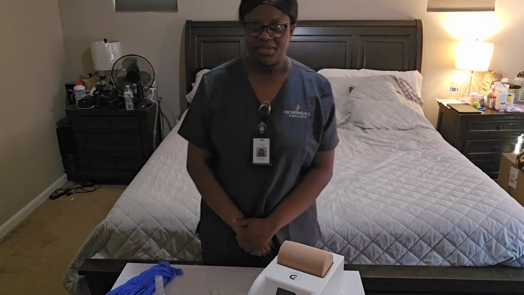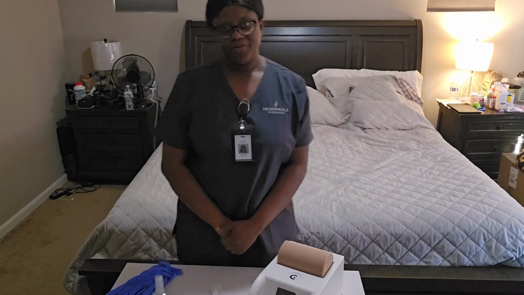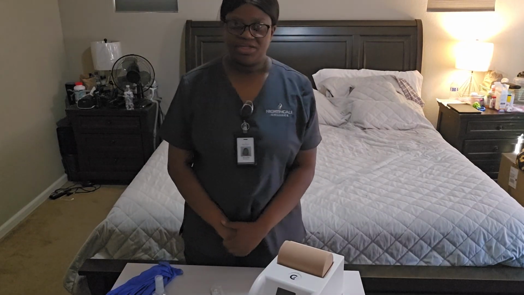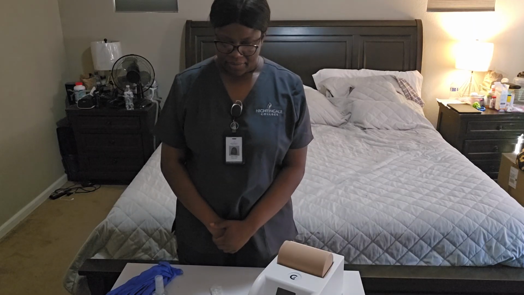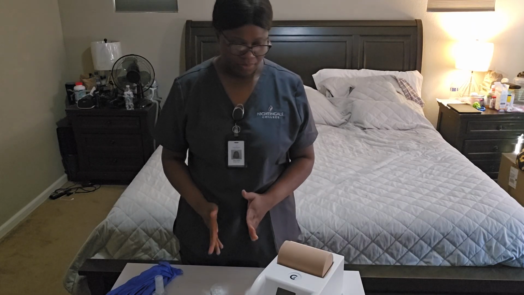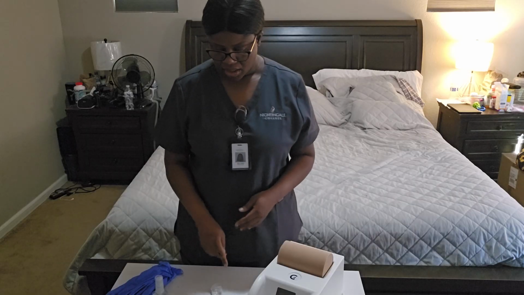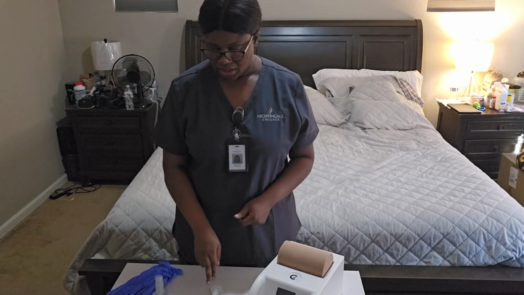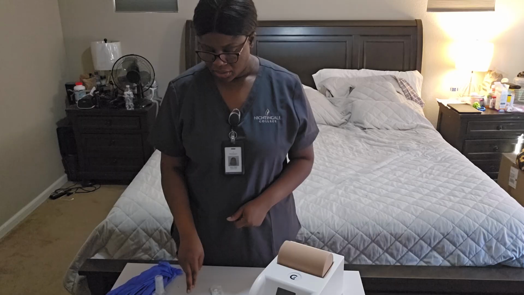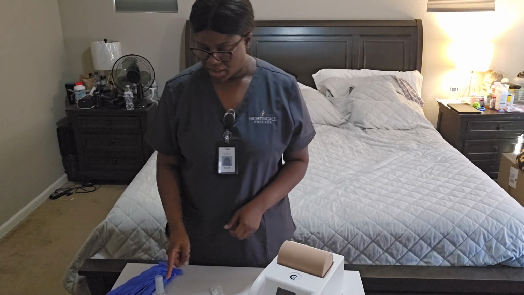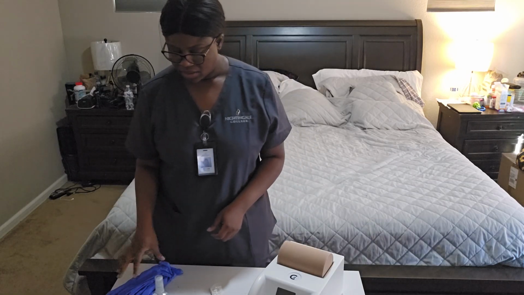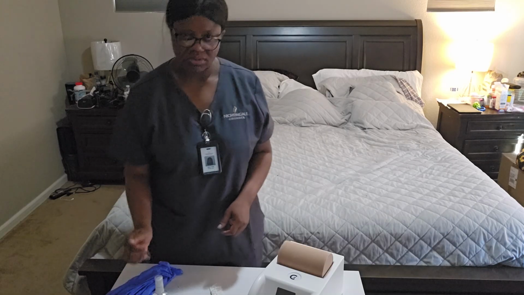My name is Intradermal. Today I'm going to be performing the intradermal injection. Here I have my supplies: my patient's syringe, medication, alcohol pad, hand sanitizer, gloves, and gauze.